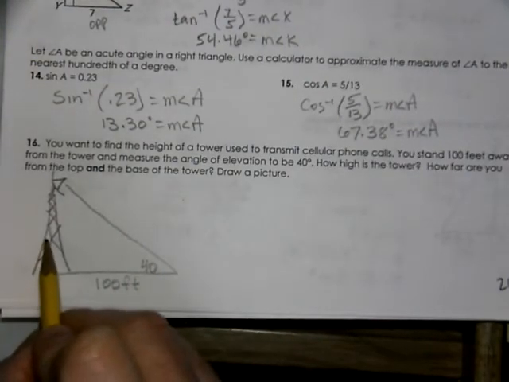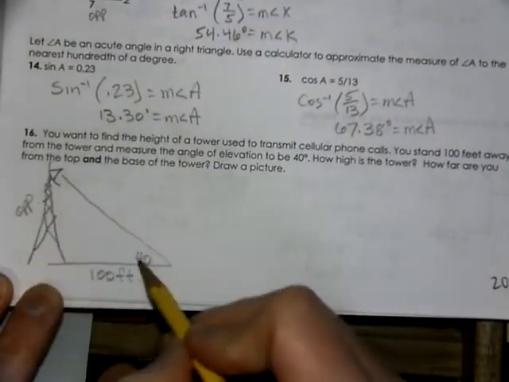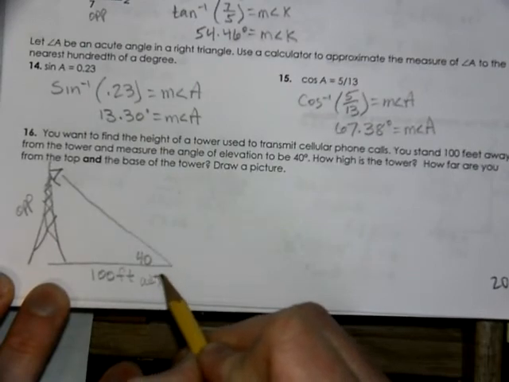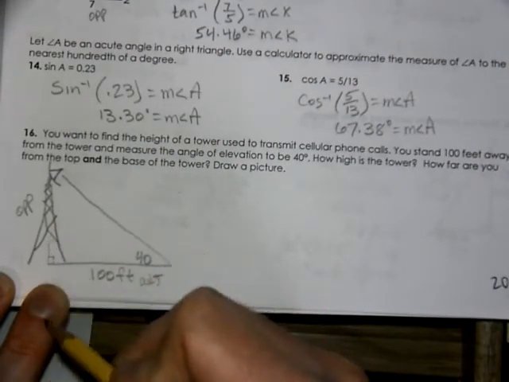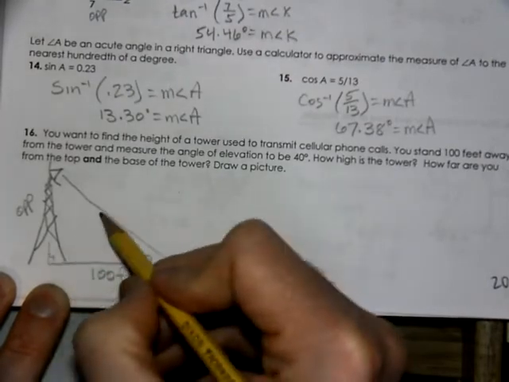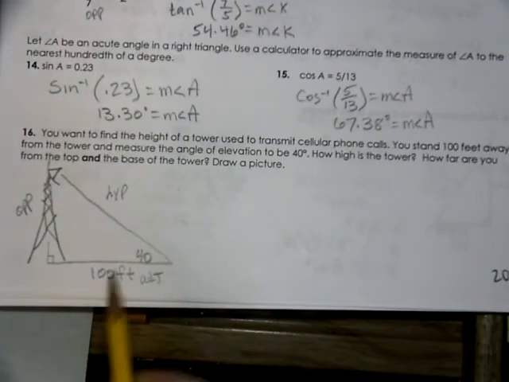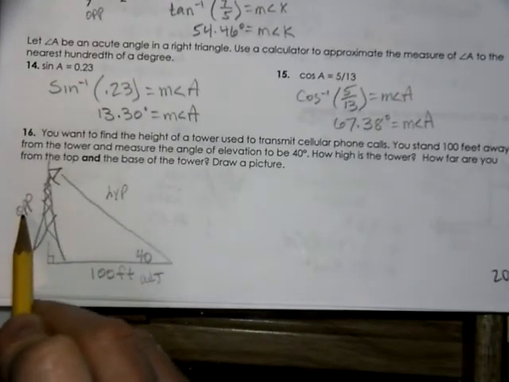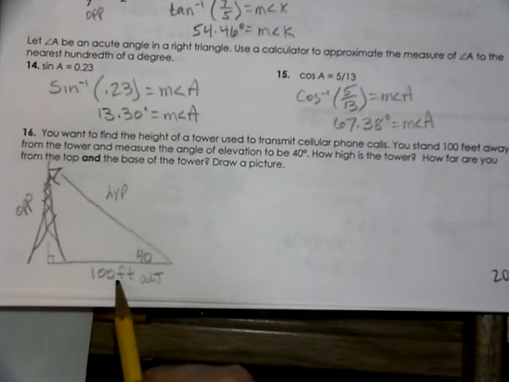The opposite is the height. Adjacent is how far we are from it. And across from the 90 degrees is considered the hypotenuse. So SOHCAHTOA tells us that opposite over adjacent, those are the number I'm looking for and the number that I have.